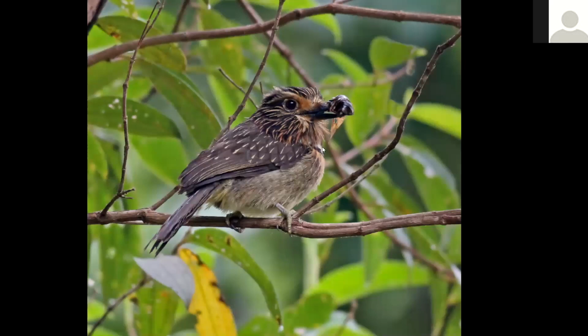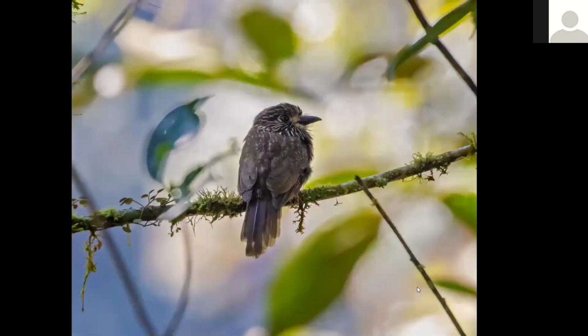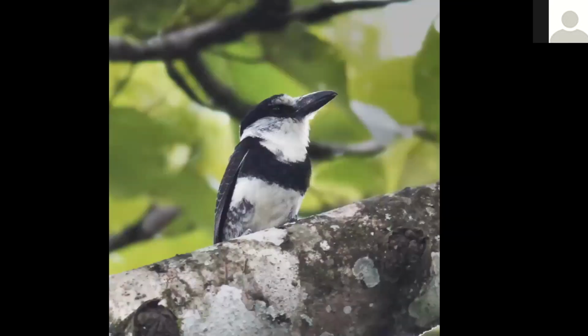So this is a crescent-chested puffbird from Brazil. This is a black-streaked puffbird from Ecuador. This is relatively rare. So there's this group of these kind of brown puffbirds. Then you get these pied puffbirds, and they have a slightly different behavior. They will actually sit on top of a canopy tower. So this is a large pied puffbird.